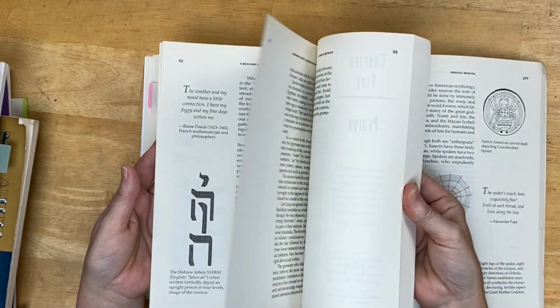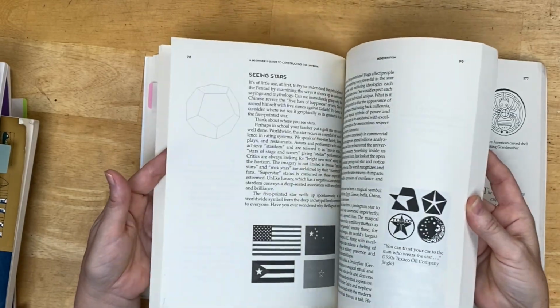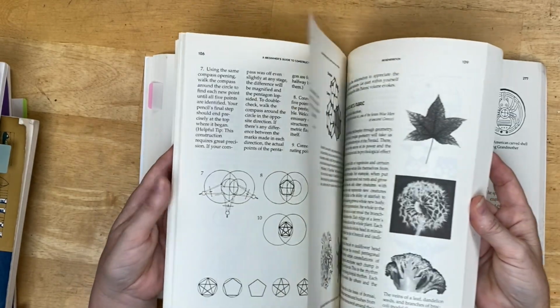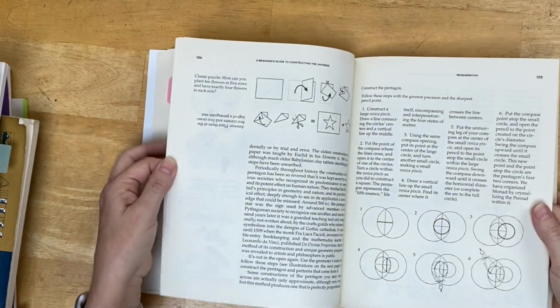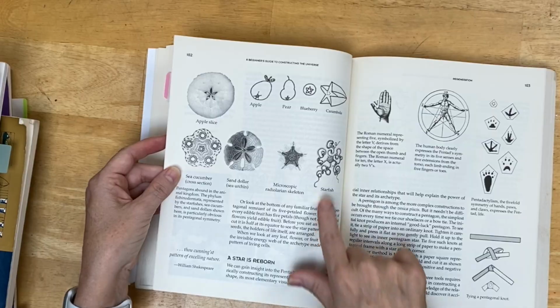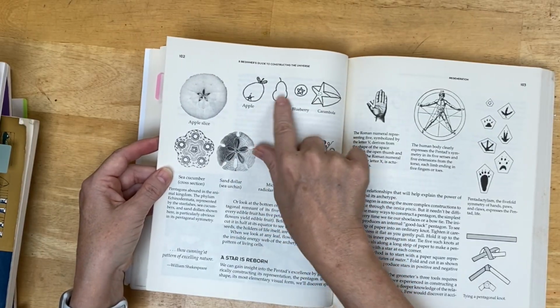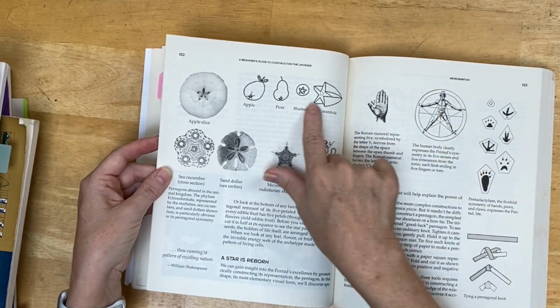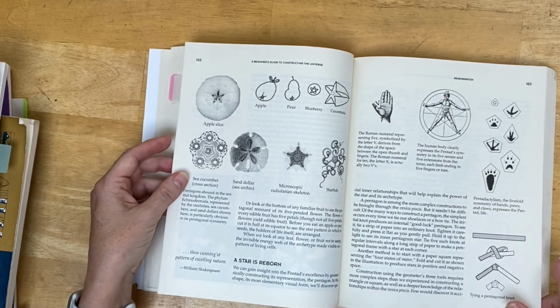And then this goes on to the pentagon and the hexagon and so forth. All of them showing where we find them. Echinoderms have 5-point symmetry, which is really interesting. Some of the fruits, when you slice them open, have 5-point symmetry, which is really interesting.